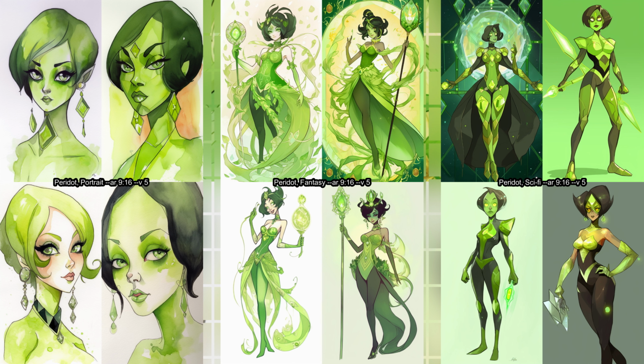And the last set of images is going very cartoony. I really like these images. Even the portraits look so different from what we usually see. Fantasy images have kind of fairy tale dresses and sci-fi follows the same look, but the clothing is just more futuristic.